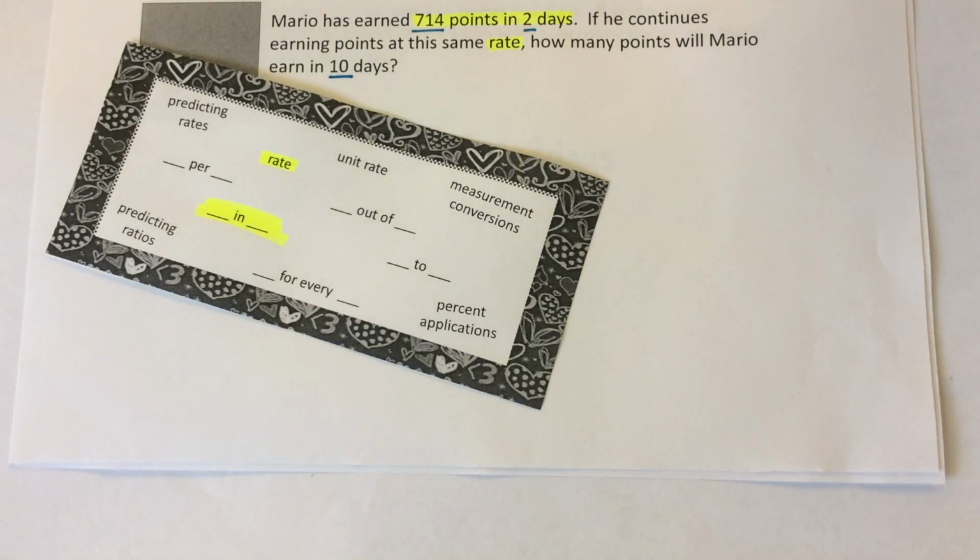Another word that indicates we need a proportion is the word rate. If he continues at the same rate, that's a proportion word. The third clue is that there are 3 numbers in the problem. We use the word rate, there's 3 numbers, we're comparing points and days. We definitely need to use a proportion.